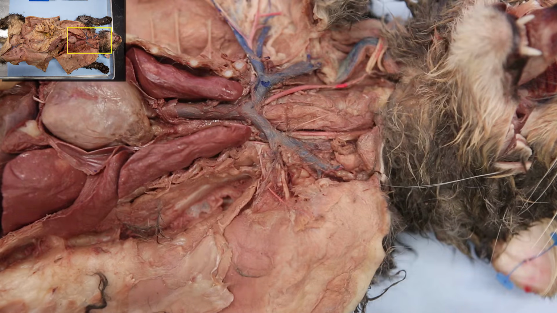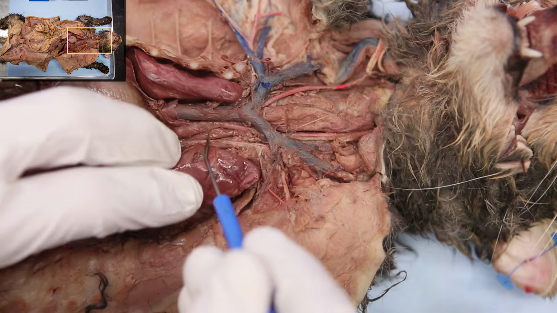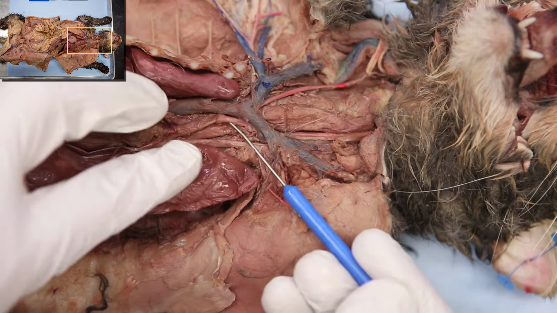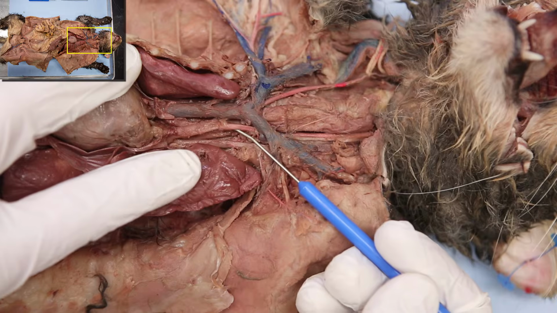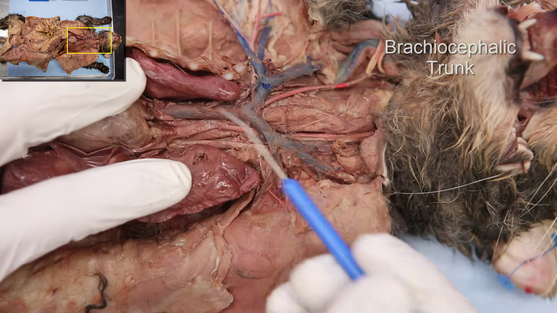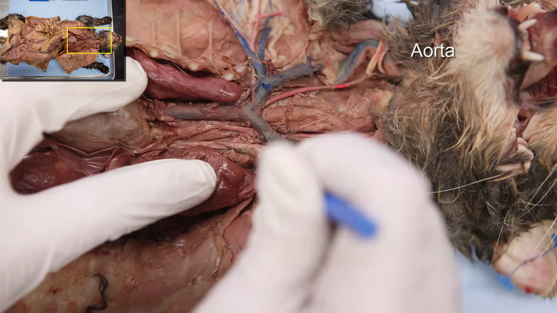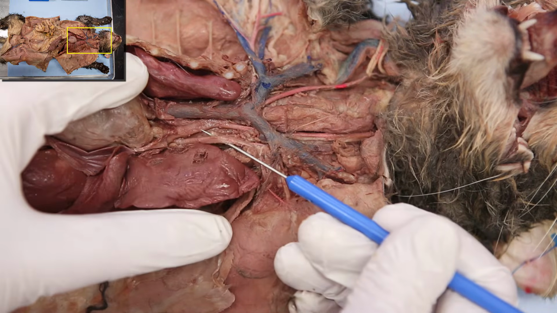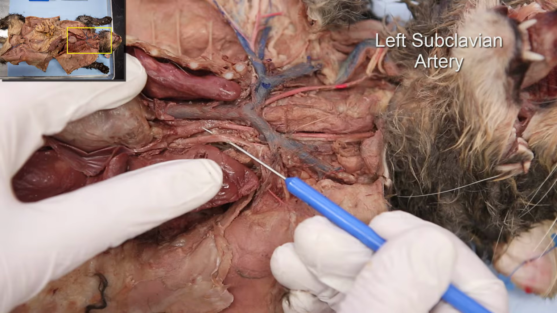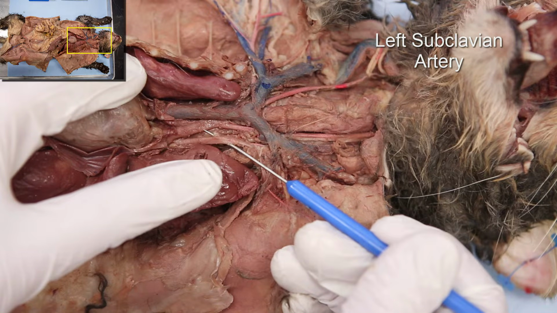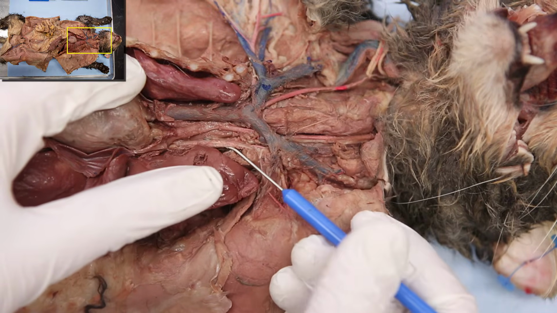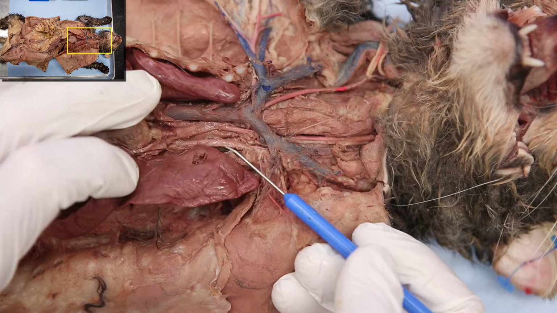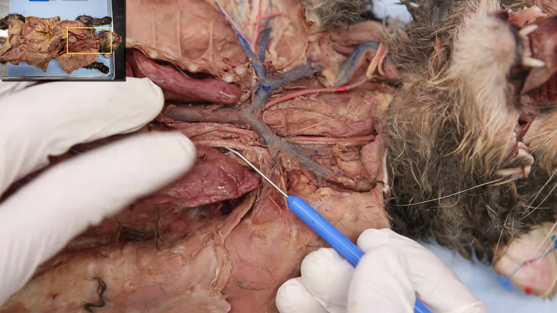Going back for the arterial flow, if we come down here, you can see that this vessel right here is the brachiocephalic trunk coming off of the aorta. And right here, this one is the left subclavian artery coming off of the aorta. Now in the case of the cat, there are only two branches coming from the aorta. Remember, in humans, there are three branches off the aorta.